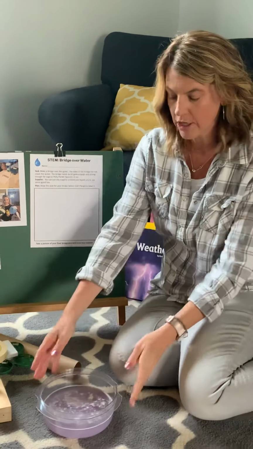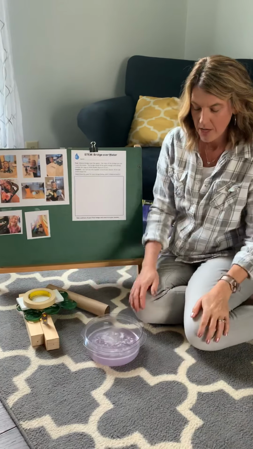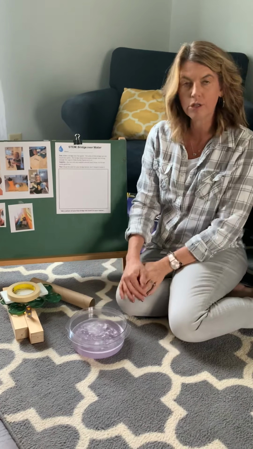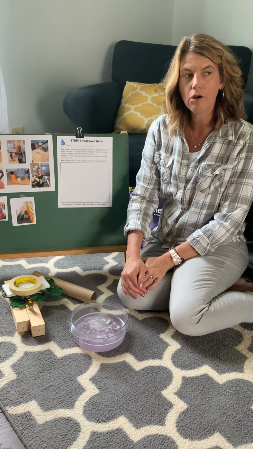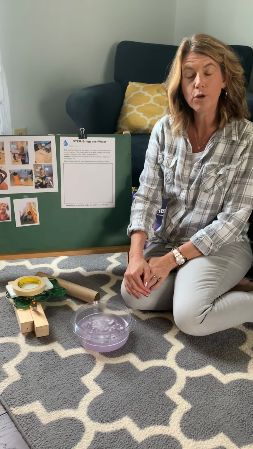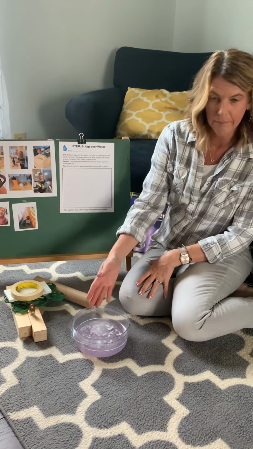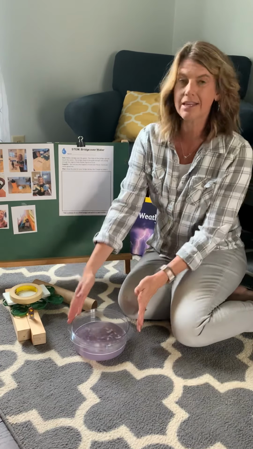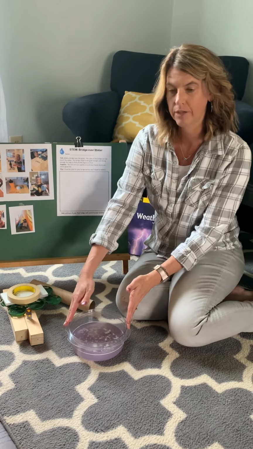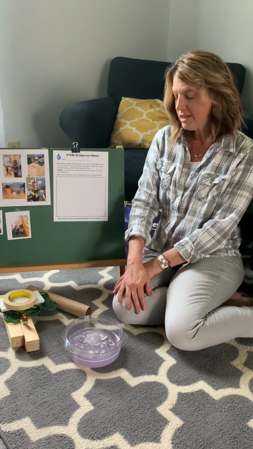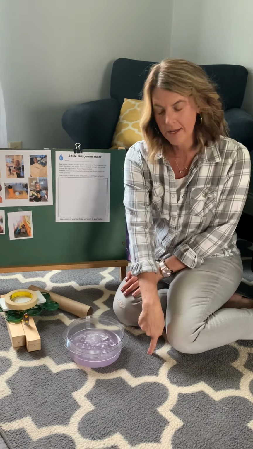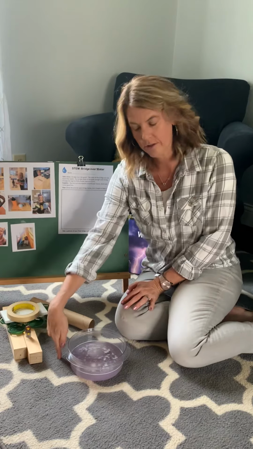All right, so you're going to need to get a container of water. Now, I tried to make our water blue so you could see it, but Caroline used all the food coloring in our house for slime. So we have purple water. But you can get any container and fill it with water, okay? Then you need to build a bridge that goes from one side to the other side.